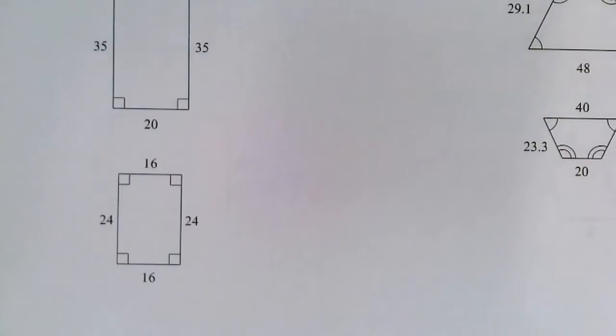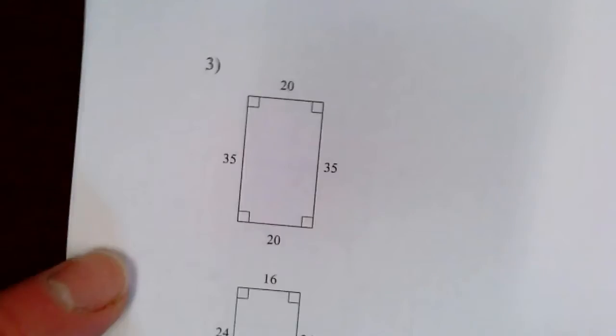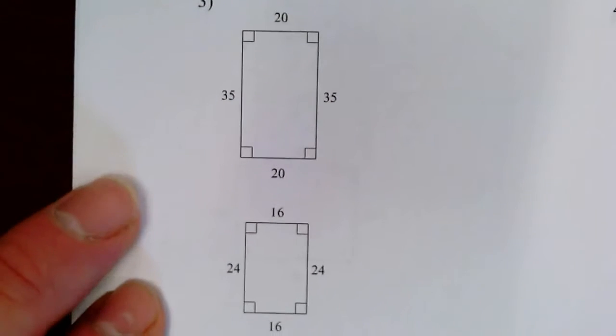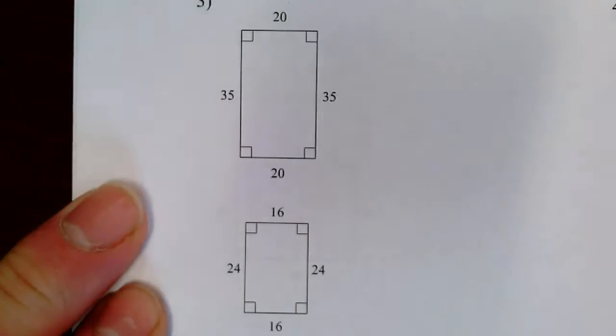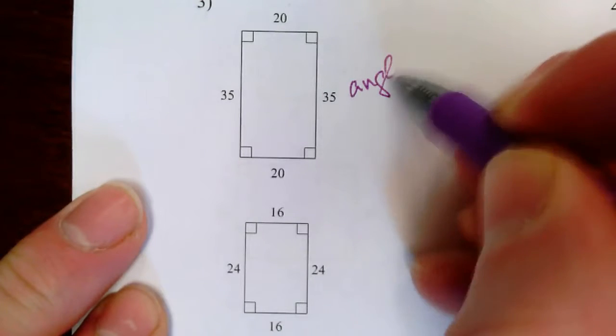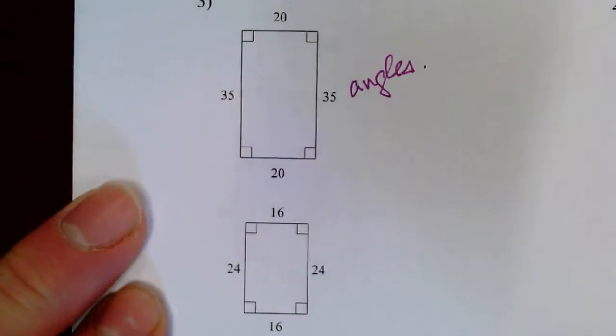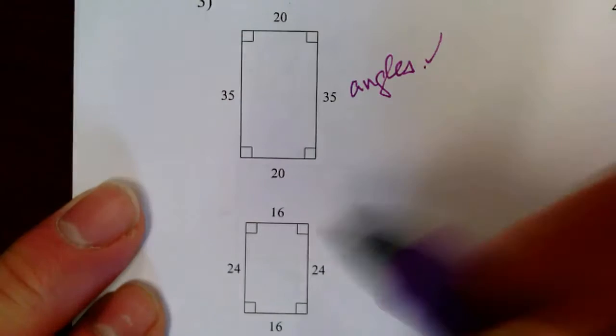Okay, let's take a look at some more. Here we have, again, angles. They are good because they're all right angles.